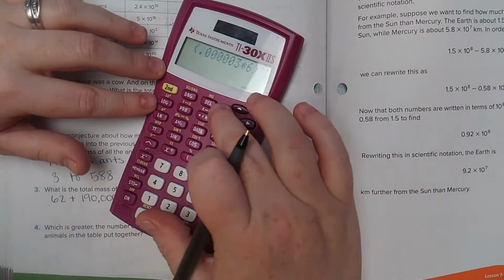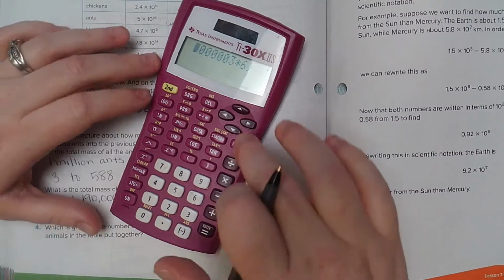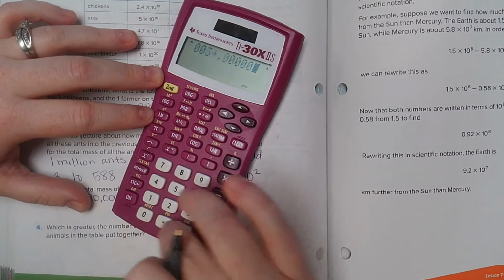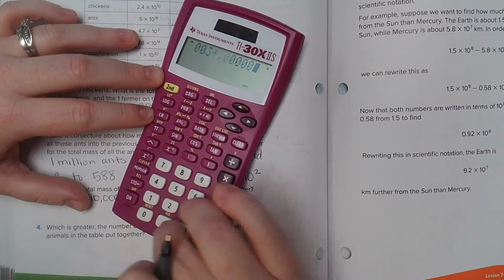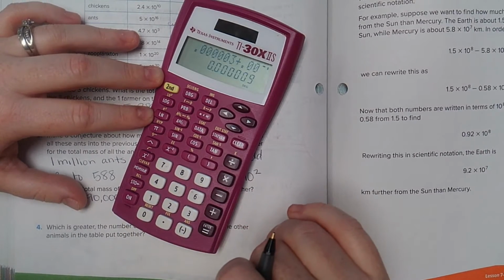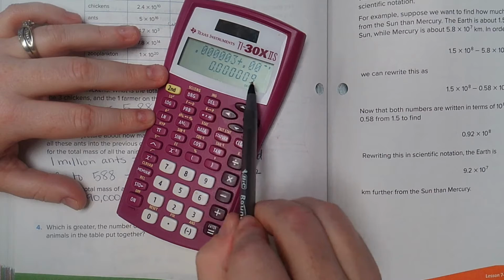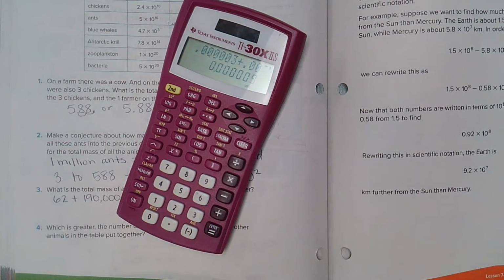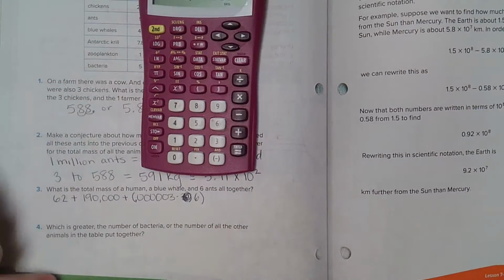Is that right? One, two, three, 4, 5. That would have been right.